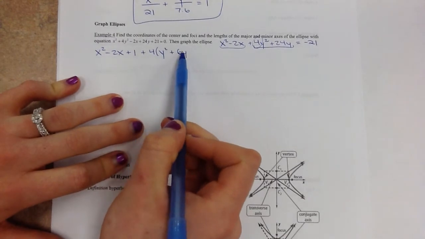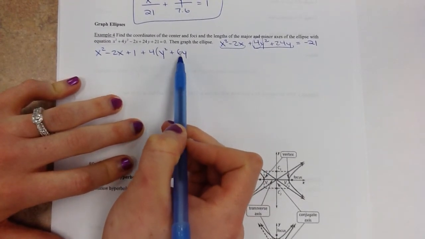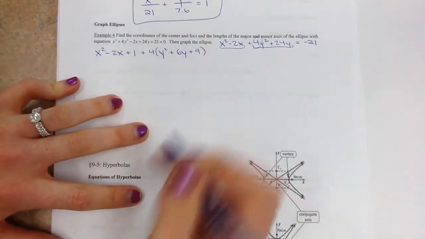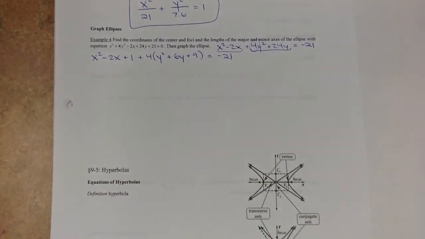So now inside the parentheses, let's complete the square. So y squared plus 6y, take this 6, cut it in half, square it. Half of 6 is 3. 3 squared is 9. Close off the parentheses, we're done there. I have a negative 21 on the right.